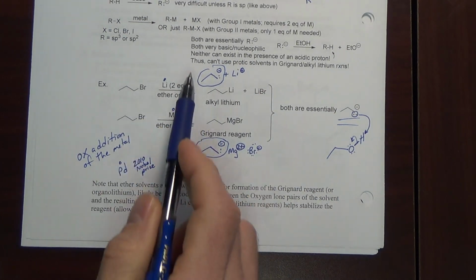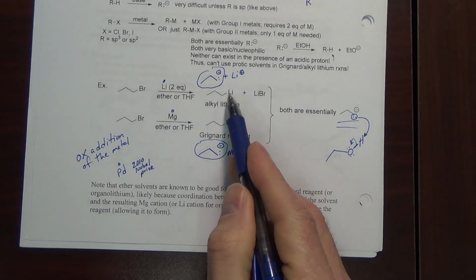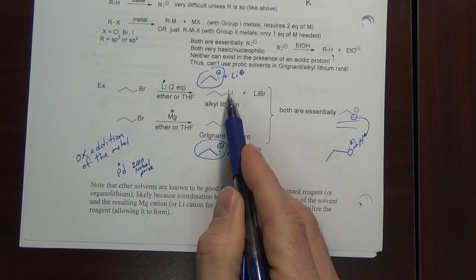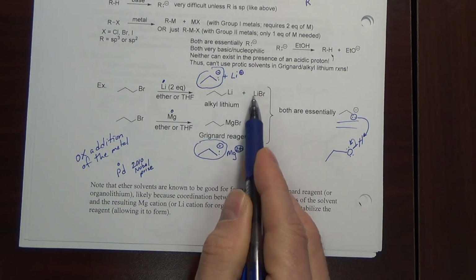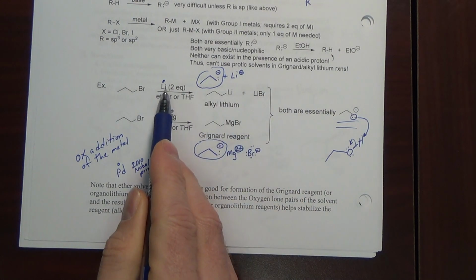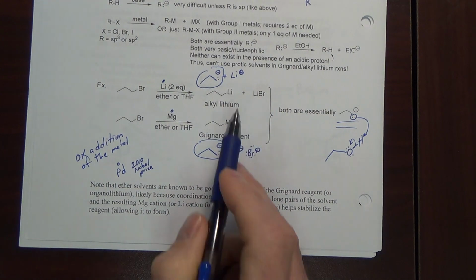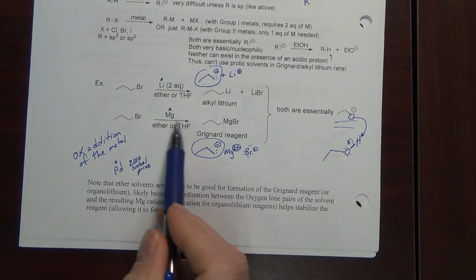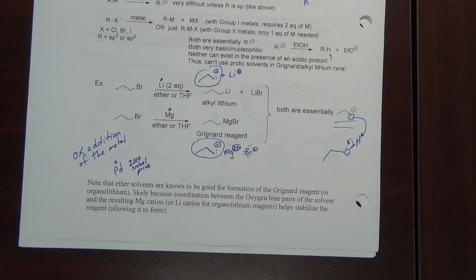You can also do it with lithium. Of course, with lithium, since lithium is group 1, it's just going to be monovalent here, and we talked about that. The fate of the halide is to team up with a second lithium, and so you actually need 2 equivalents of lithium. Ultimately, you need 2+, but down here the magnesium, 1 magnesium supplies the 2+.